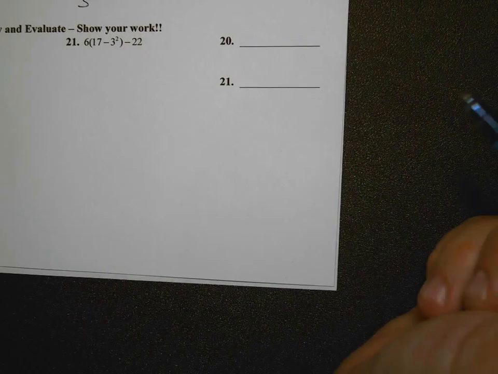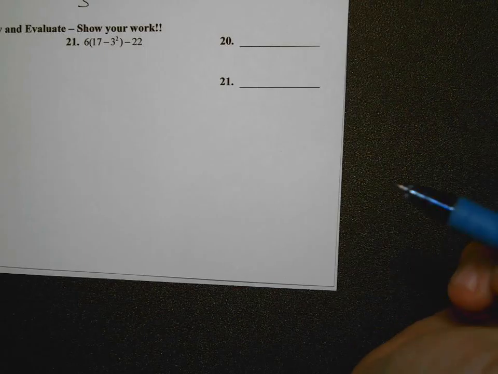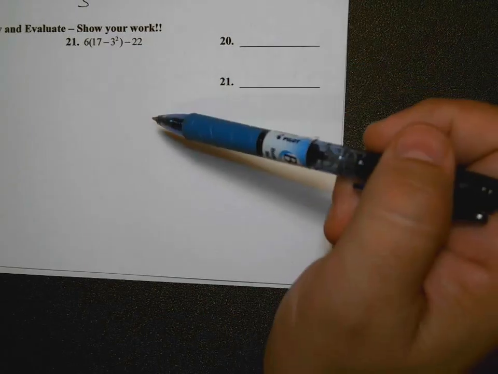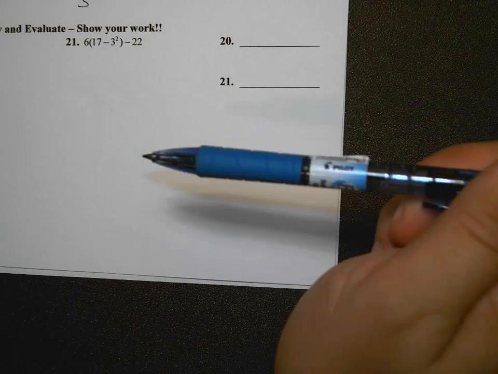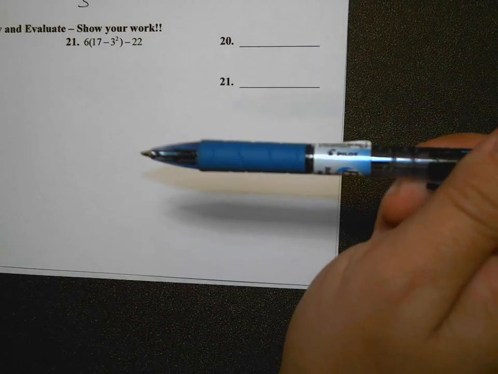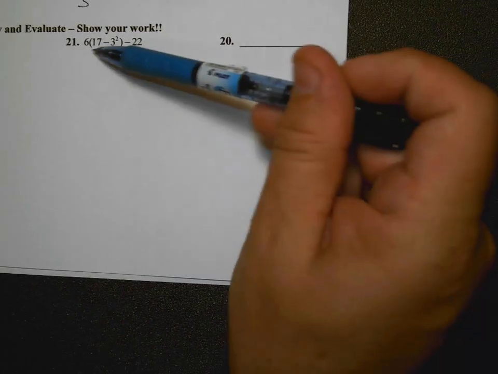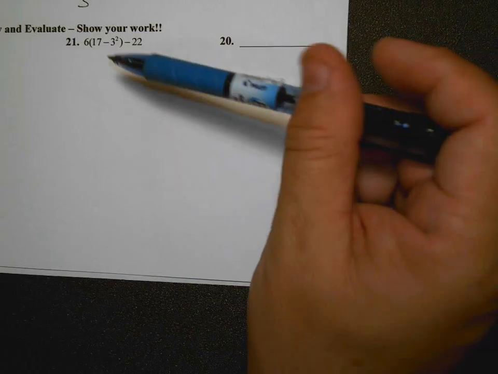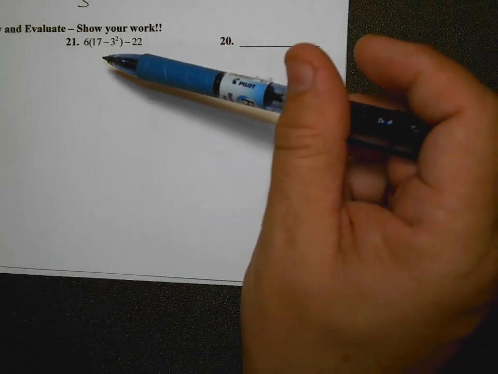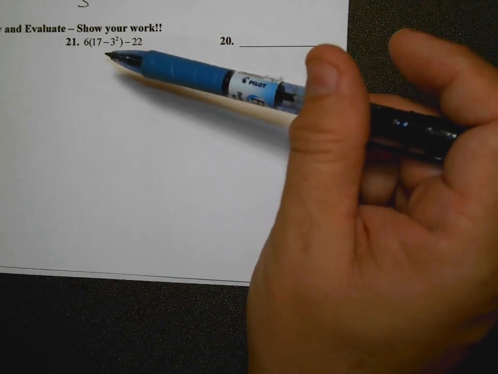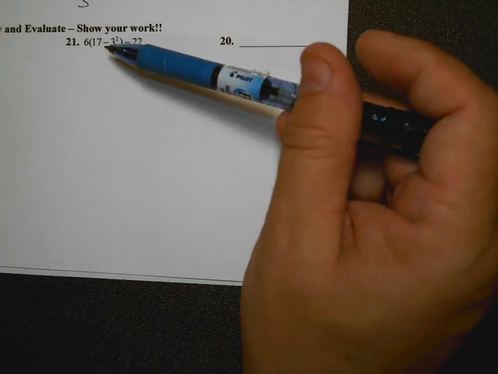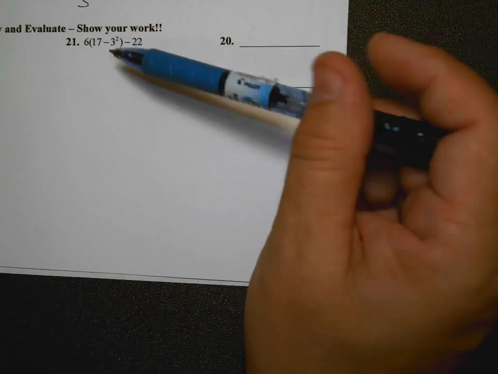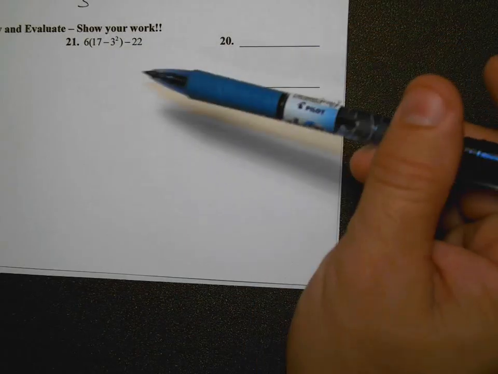We use Please Excuse My Dear Aunt Sally. The first thing we notice is that we have a parenthesis. Now you might be tempted, because we've done so many distributive properties, to try and do distributive property on this. And technically you could. But when we're using order of operations, we don't do distributive property for the most part. The reason for doing distributive property is when we have a variable, so that we can multiply inside the parentheses and get rid of the parentheses.